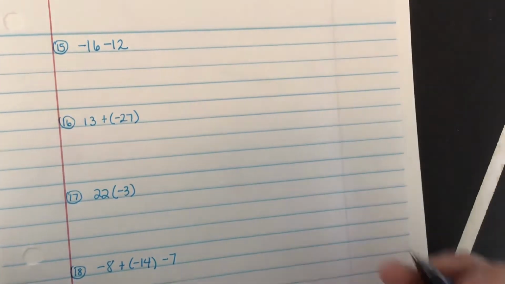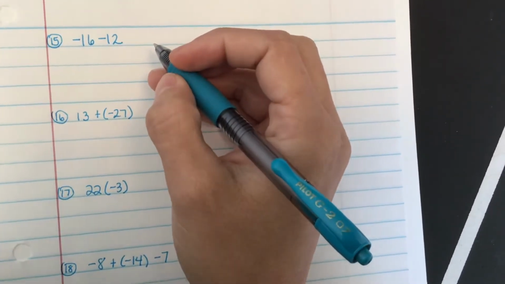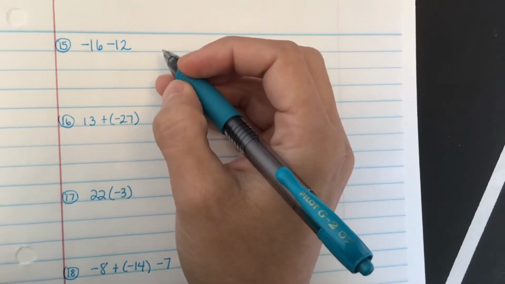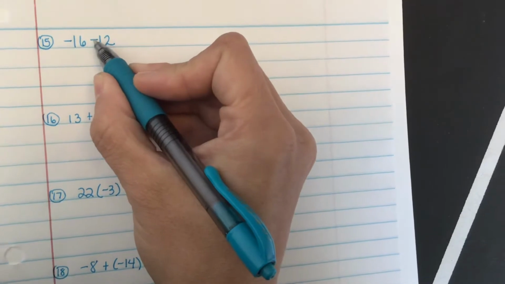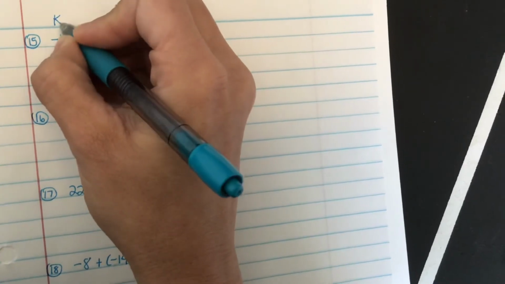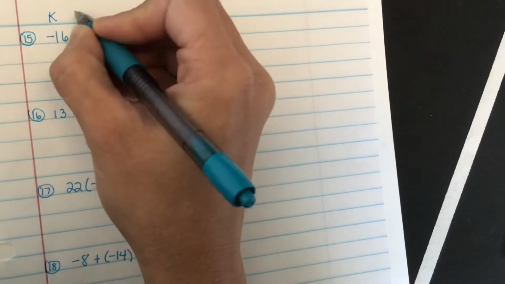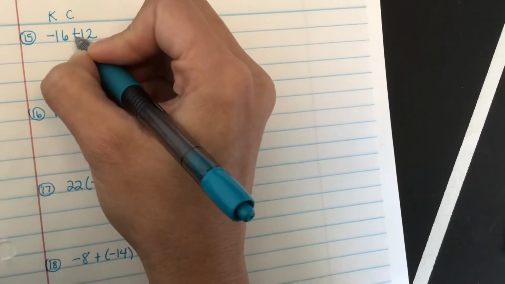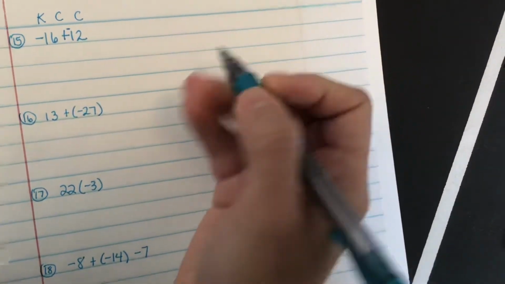Keep in mind on numbers 15 through 30, you're going to be using your blue flow chart for adding, subtracting, multiplying, and dividing integers. In this case, I see a subtraction sign, so I'm going to look on my blue paper for that. When I see subtraction, keep, change. So I keep the negative 16, I change the minus to a plus, I change the positive 12 to a negative 12. Keep, change, change.